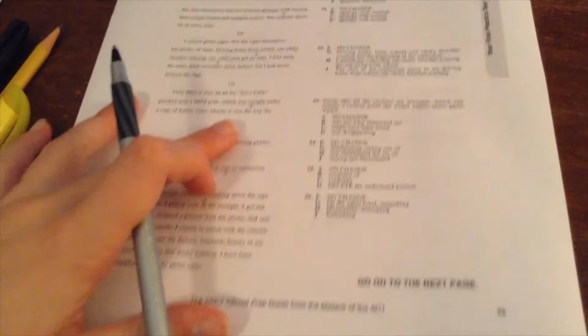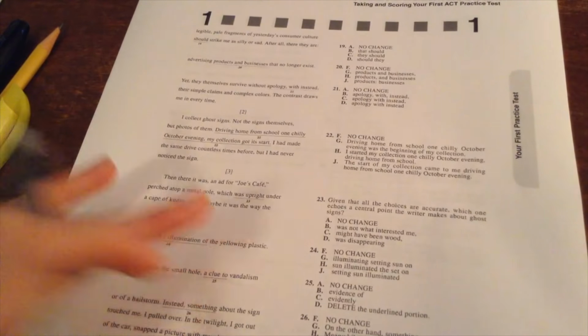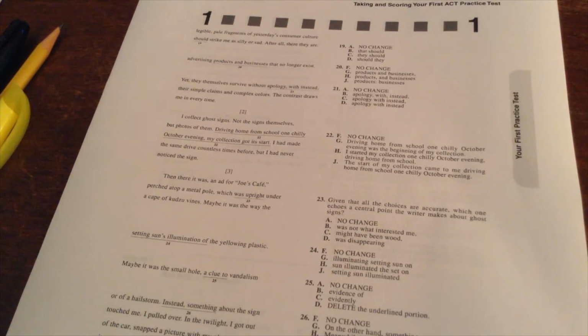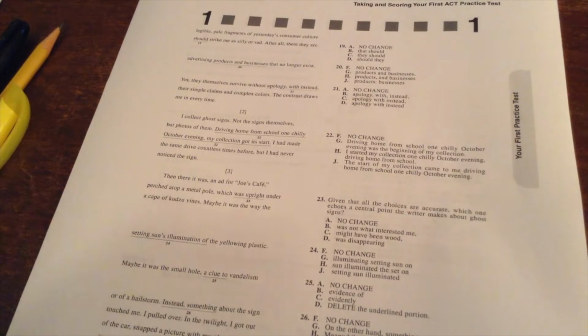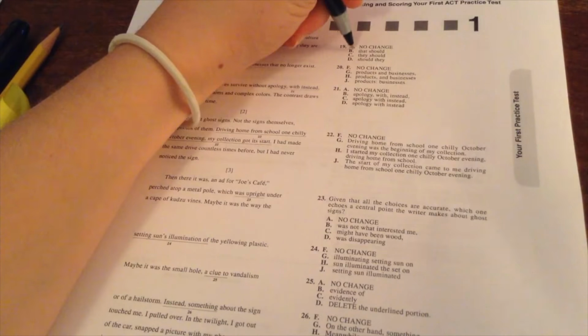So moving on to number 19, which is up here. So here I'll just start on the other page. "Whatever words remain, Fruiter, Apothecary, Gramophones, Panhandle Coffee, are often barely legible, pale fragments of yesterday's consumer culture should strike me as silly or sad." And then the answers are A, no change, B, that should, C, they should, and D, should they. So the answer for this one is B.